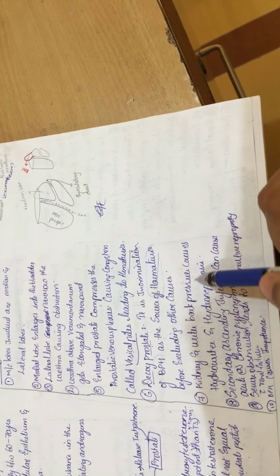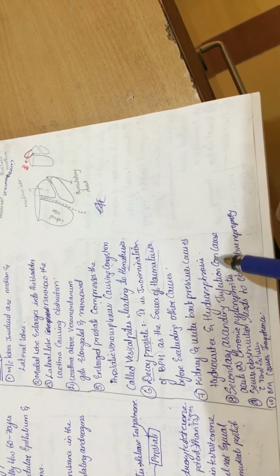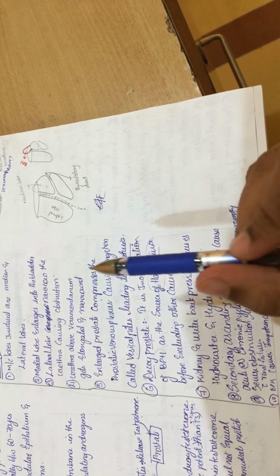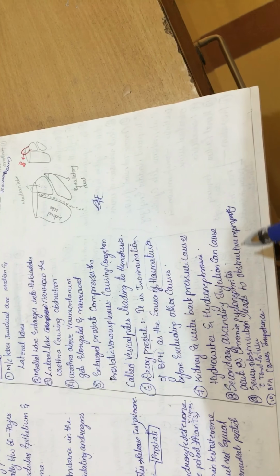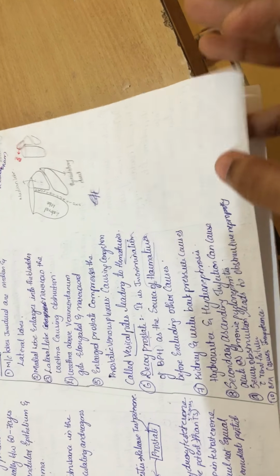Kidney and ureteral back pressure causes hydroureter and hydronephrosis. Secondary ascending infections can occur, causing acute and chronic pyelonephritis. Severe obstruction leads to obstructive nephropathy with renal failure, and benign prostatic hypertrophy may cause impotence.